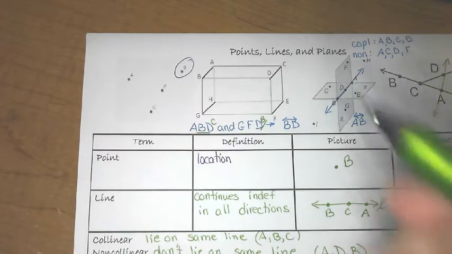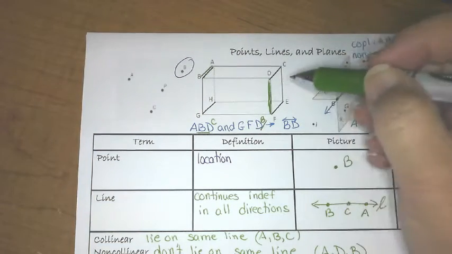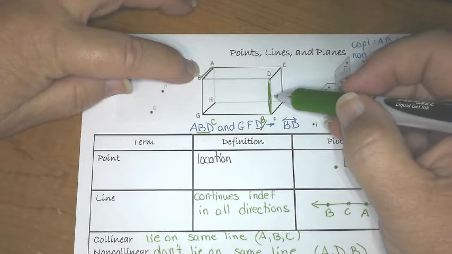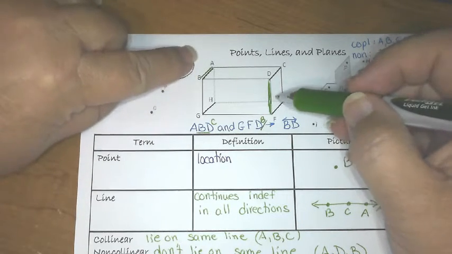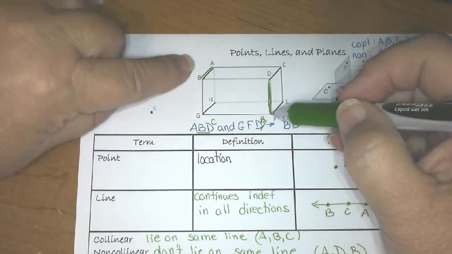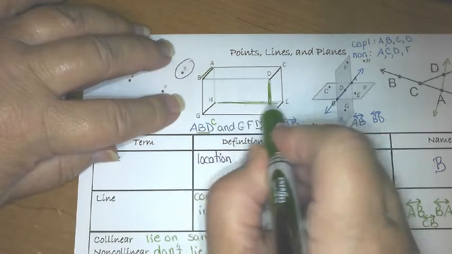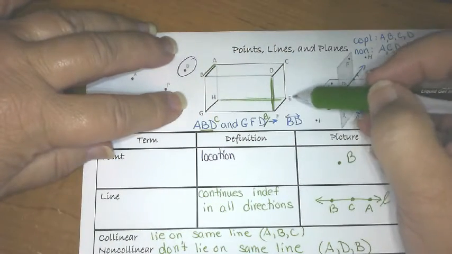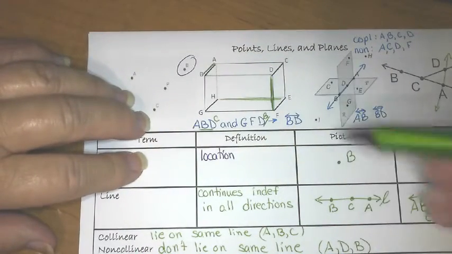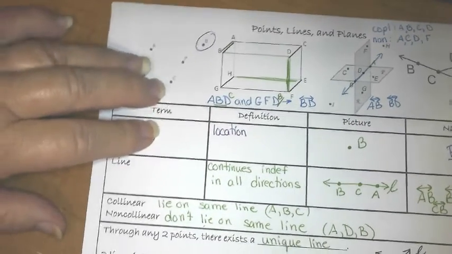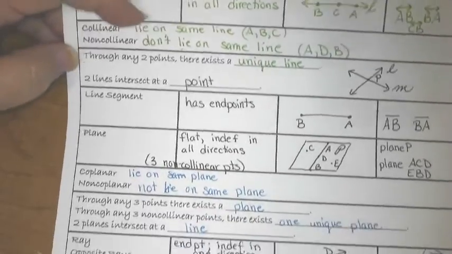Skew. Skew could be AB and DF. Look at those 2. They are not parallel, but they're never going to intersect. This one's on the left going front to back. This one's on the right going up and down. Those are skew. Another example, we could say EH across the back and DF for that matter. EH is across the back, DF is in the front. They're never going to intersect because they're going opposite directions. So those are examples of your definitions. A lot of definitions today, and these are going to carry us through the entire year of geometry.